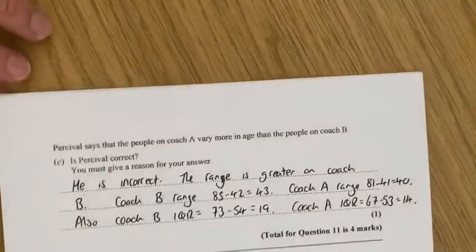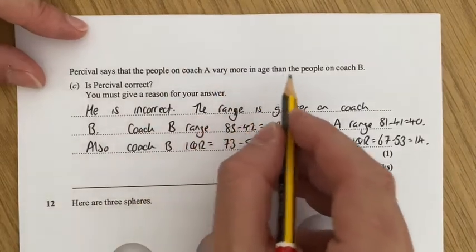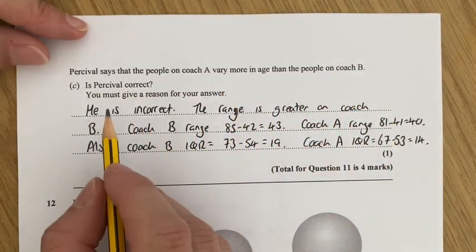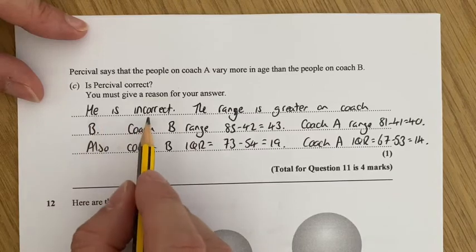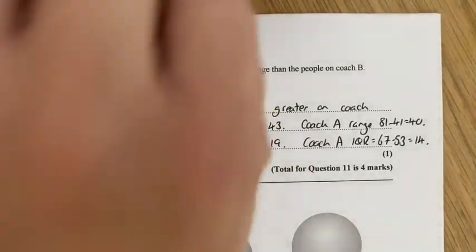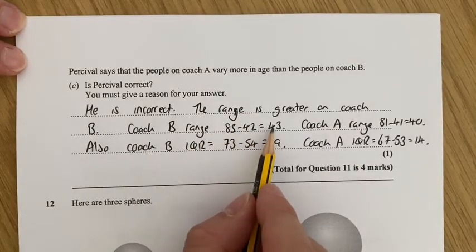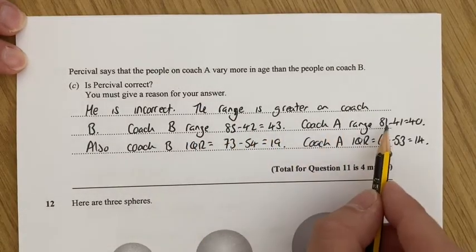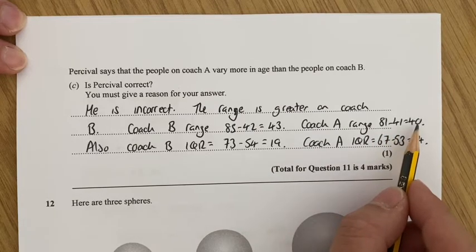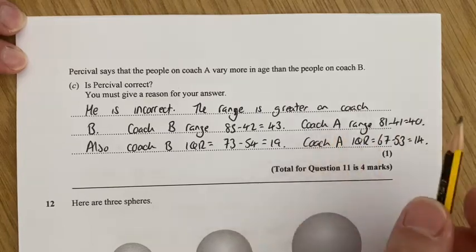And the part C says, Percival says that people on coach A vary more in age than people on coach B. Is he correct? This time I think Percival is incorrect. The range is greater on coach B, because the oldest take the youngest is 43, whereas on coach A the oldest take the youngest is only 40. Okay, so coach A has a smaller range, which means it varies less.